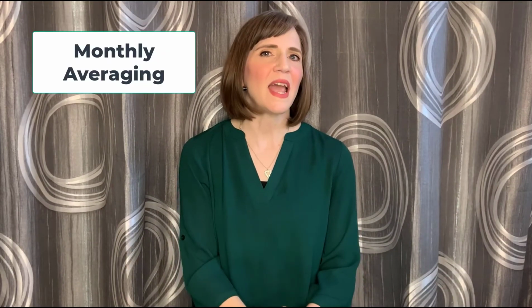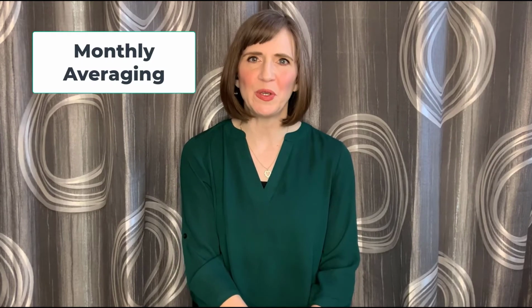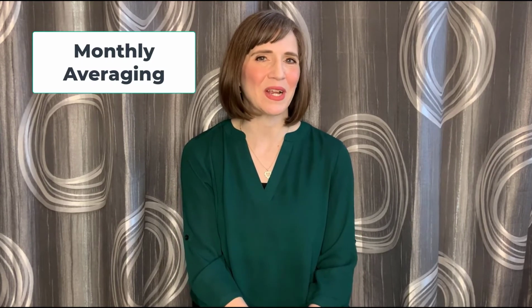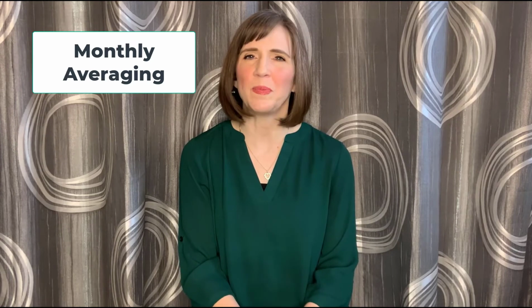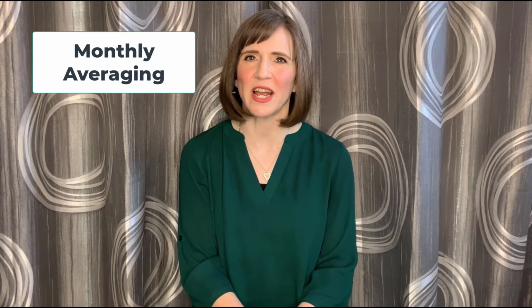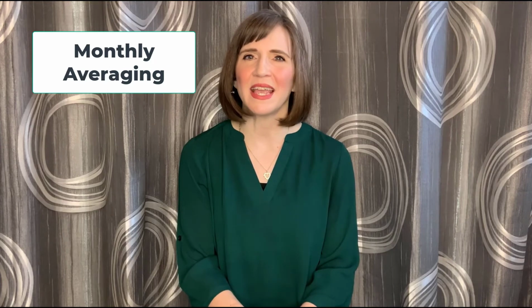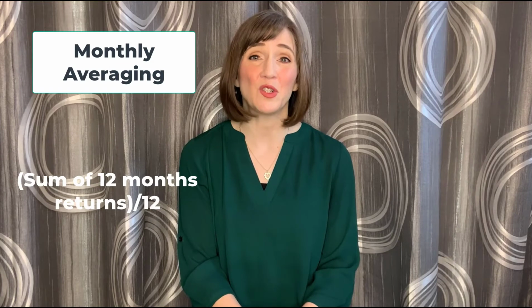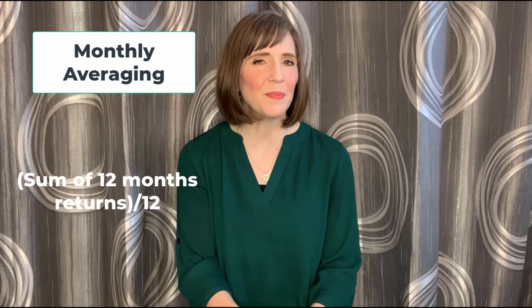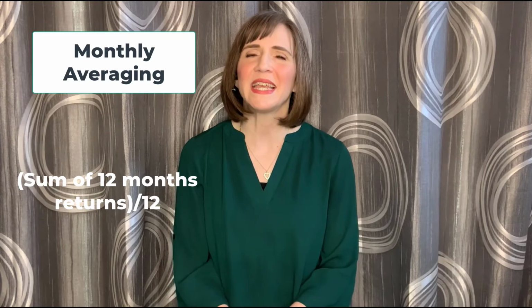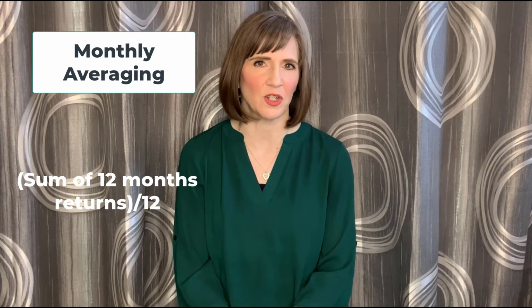Now, what if a monthly averaging method was used to compute the amount of gain on the market index? So how that would happen is the first month would be based off the start date of the contract and then each month anniversary thereafter. And then you would sum up 12 months of those monthly returns and divide it by 12 in order to get an average monthly return.